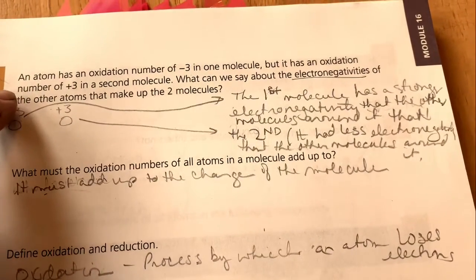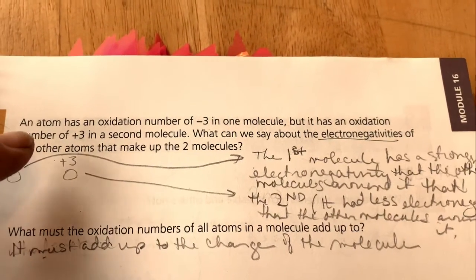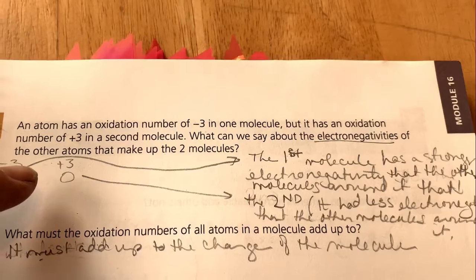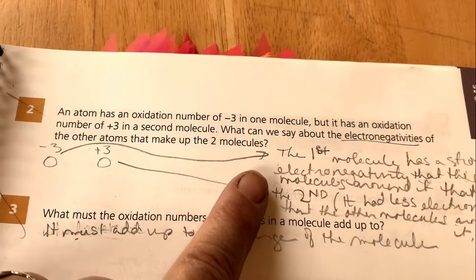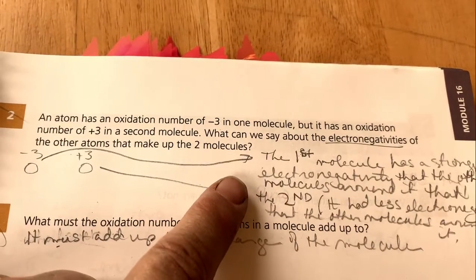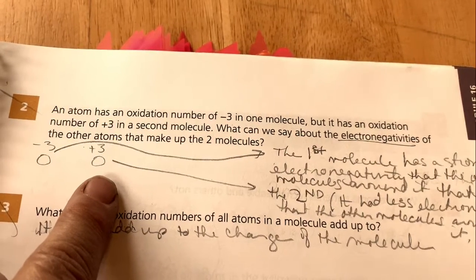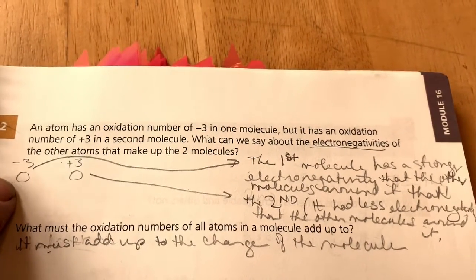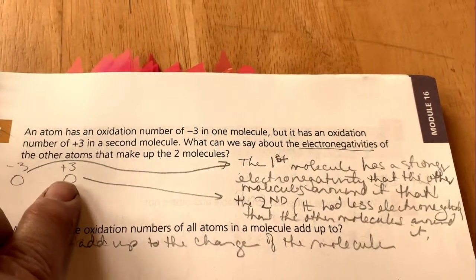Number 2, an atom has an oxidation number of -3 in one molecule, but it has an oxidation number of +3 in a second molecule. What can we say about the electronegativities of the other atoms that make up the two molecules? Well, we have a -3 here and a +3 here. So the first molecule has a stronger electronegativity than the other molecules around it, than the second molecule. It has less electronegativity than the other molecules around it. So if you've got more negatives, you have stronger electronegativity than the stuff around you than you have if you have a positive.